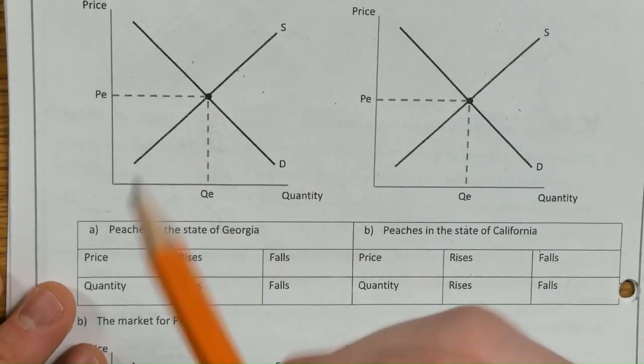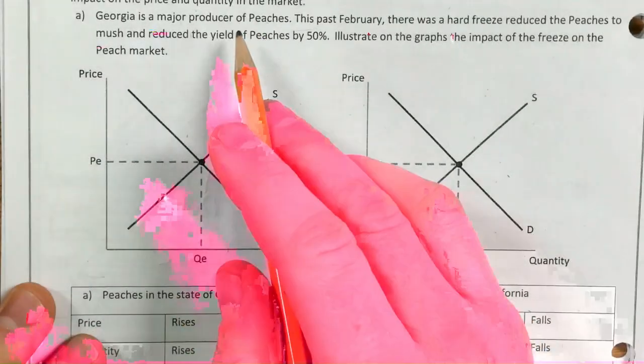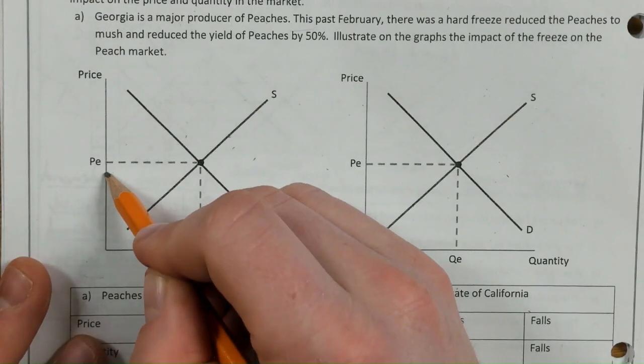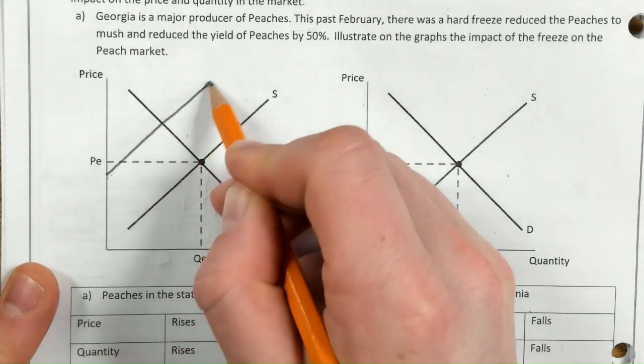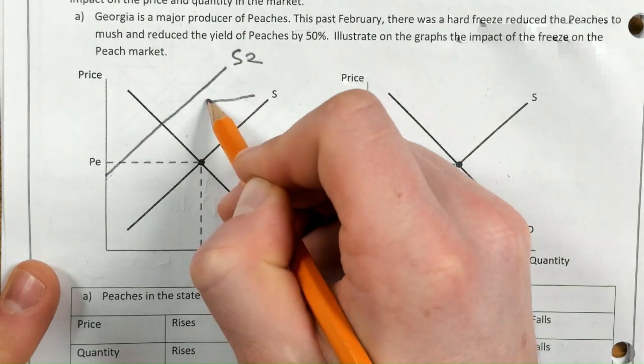So first off, the freeze happened in Georgia and only Georgia. It reduced the yield of peaches by 50%. At any given price, this graph needs to move about halfway over to the left, okay? This is my new S curve, my new supply curve. We had a shift to the left.